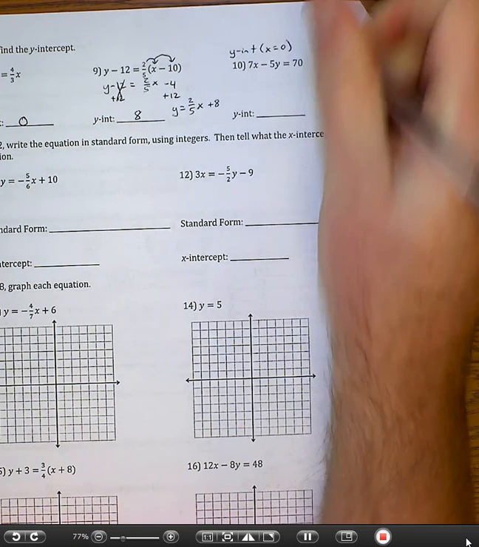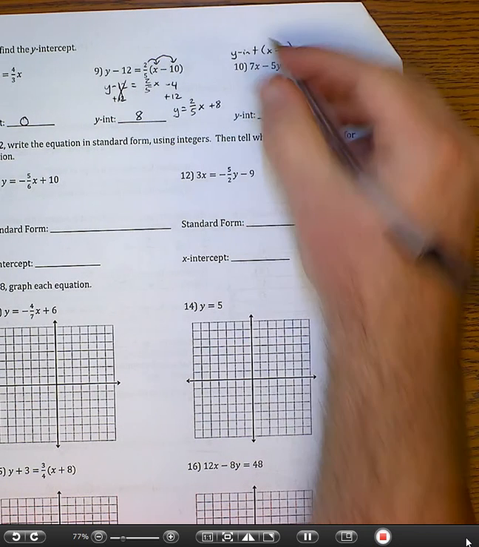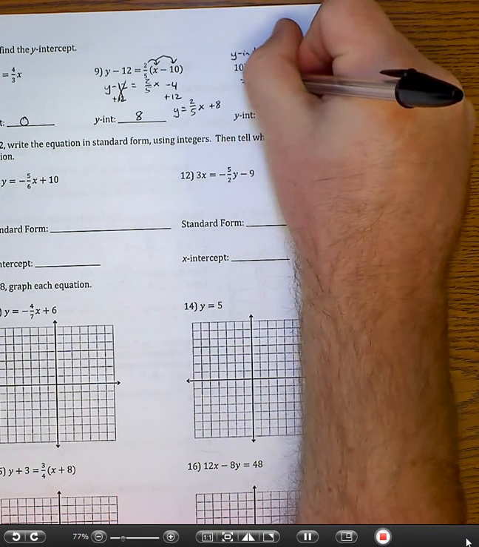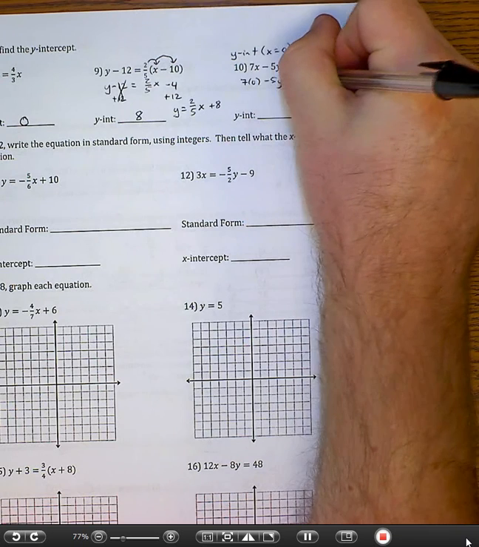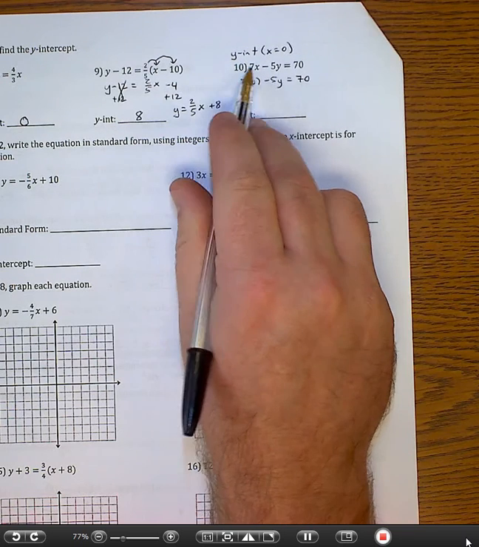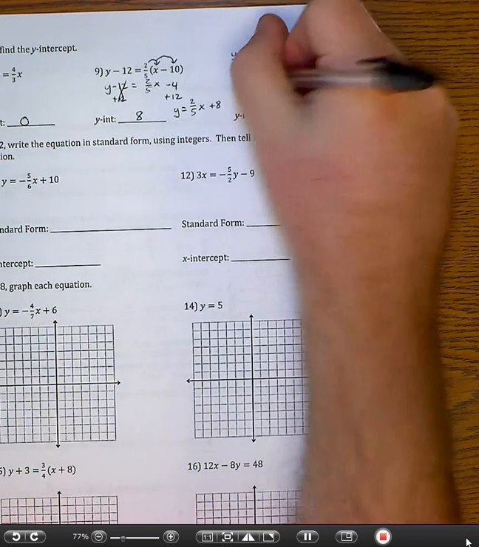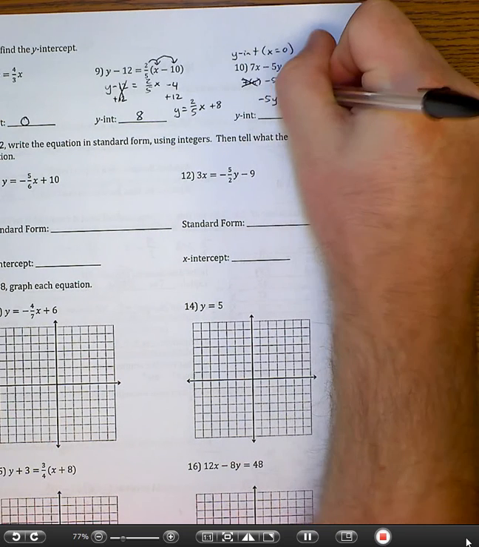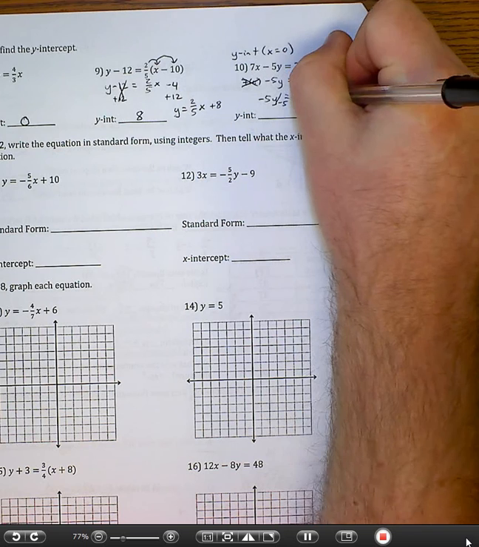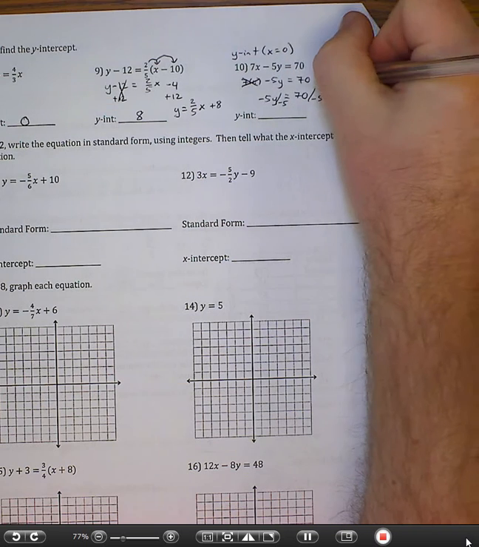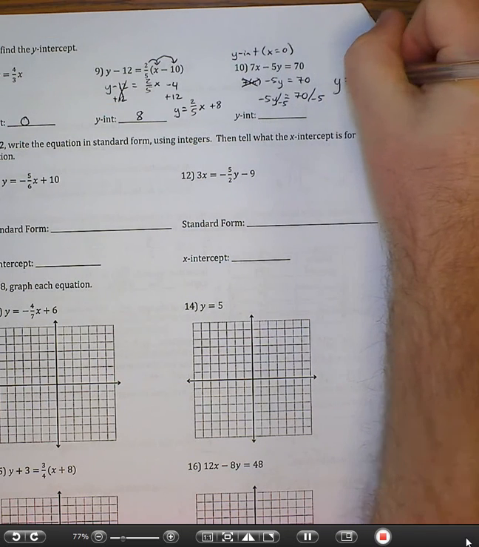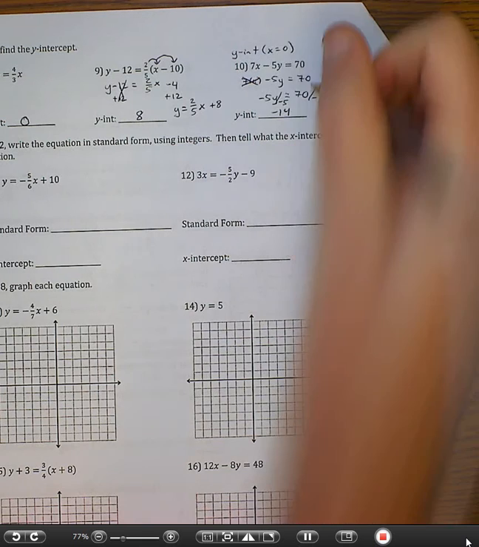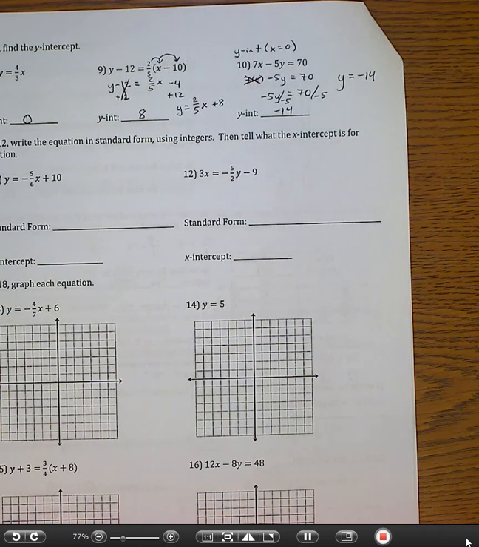Which means I could put 0 in for x. So 7 times 0 minus 5y equals 70. Well, 0 is going to cancel that whole thing. So basically that's all going to be gone, and I'm going to be left with negative 5y equals 70. And now I just divide by negative 5, which is going to give me the y-intercept of negative 14. So there's my y-intercept.